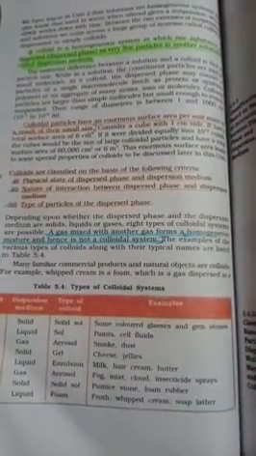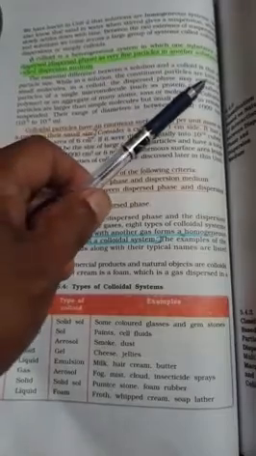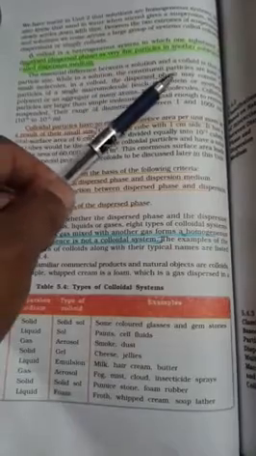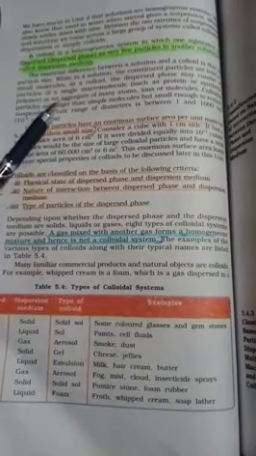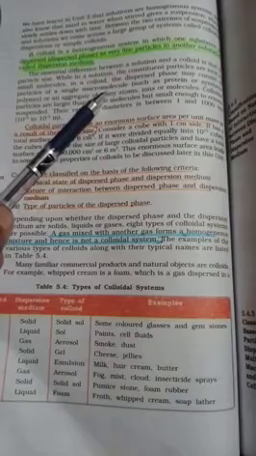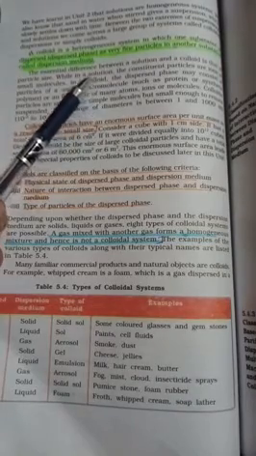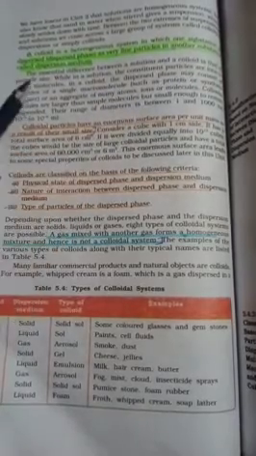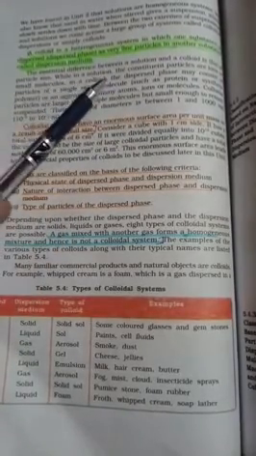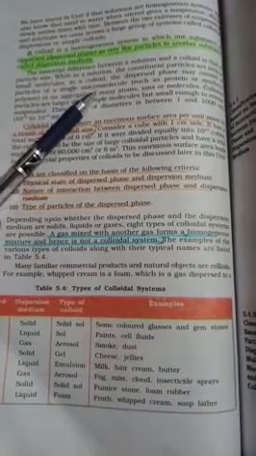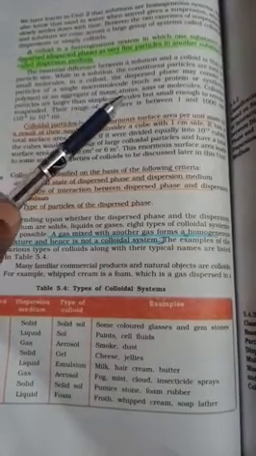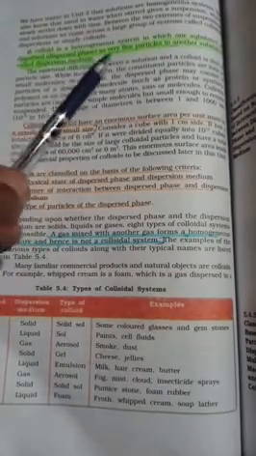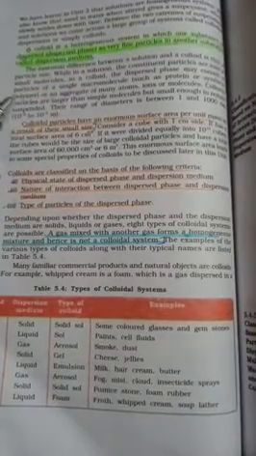While in a solution the constituent particles are ions or small molecules, in a colloid the dispersed phase may consist of particles of a single macromolecule. That means in the case of a solution the constituent particles may be ions or small molecules, whereas in the case of a colloid the constituent particle is a group of atoms, ions or molecules. This is the difference between a true solution and a colloidal solution.